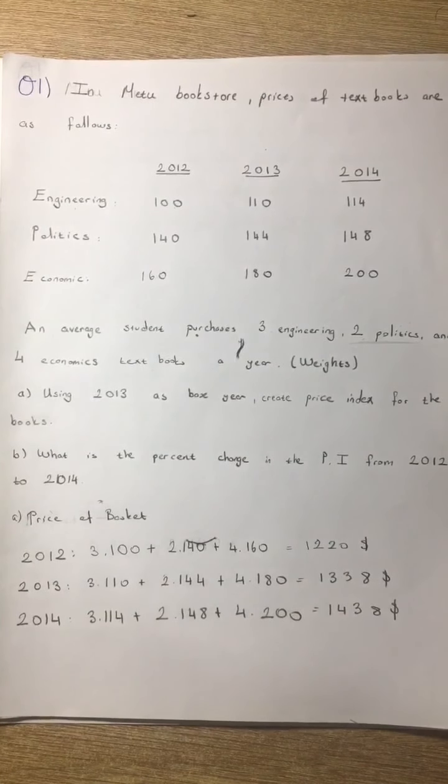In question 1, it says, in Meta bookstore, prices of textbooks are as follows, and we are given a table here. It shows the prices of engineering, politics, and economics textbooks. An average student purchases 3 engineering, 2 politics, and 4 economics textbooks a year. And these are the weights. Why?